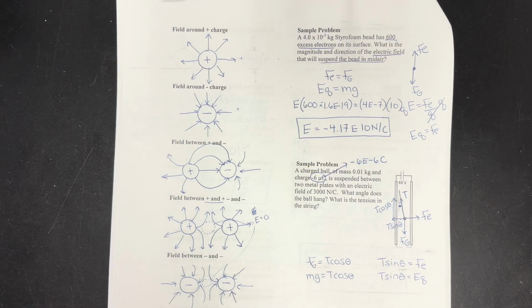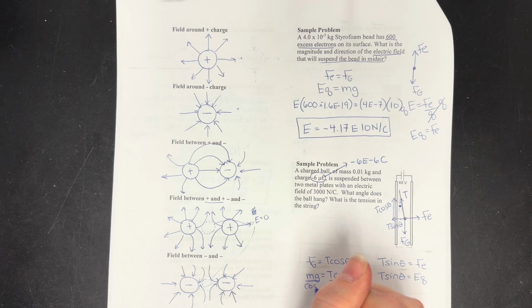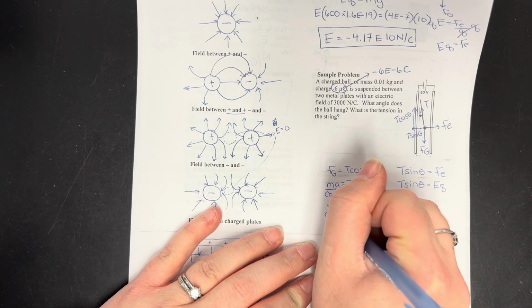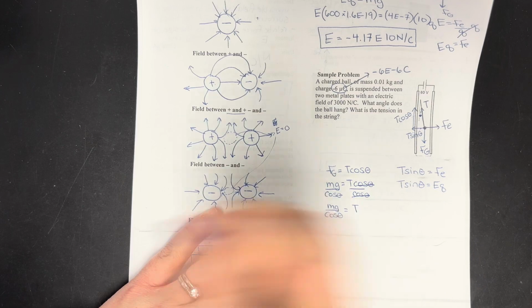We've got tension and tension. I need to solve this algebraically. So what I'm going to do is divide both sides by cosine of theta, and I'm going to get that mg over cosine of theta is equal to T.